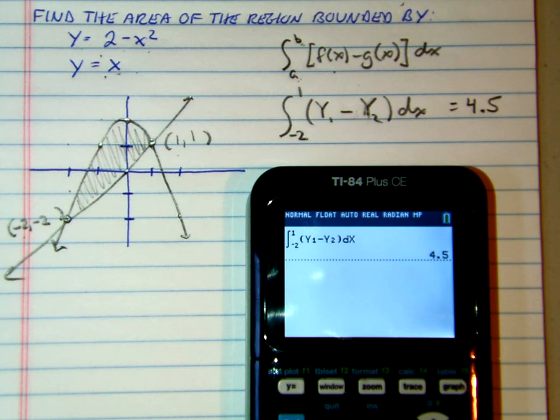So in conclusion here, the difference between this problem and the ones we've focused on so far, we don't know explicitly that left and right bound, so we need to find those. Once we find those, the problem pretty much plays out the same as what we've already done prior to this particular video.